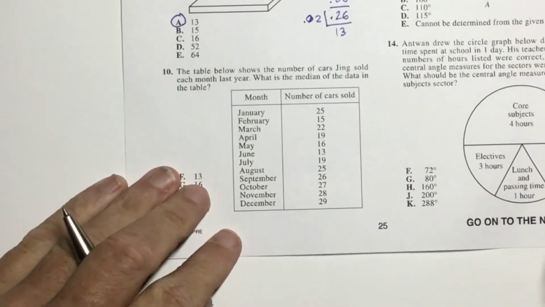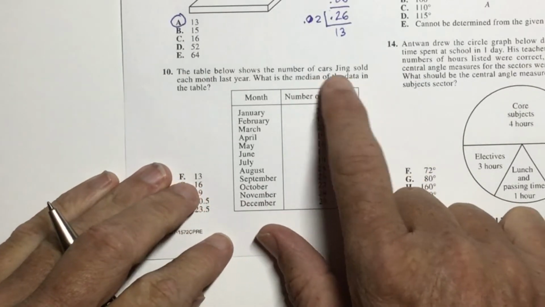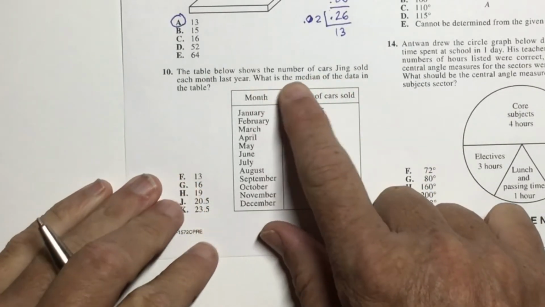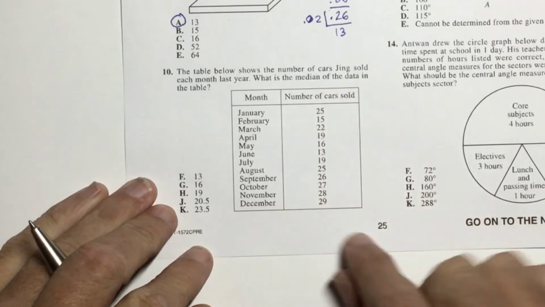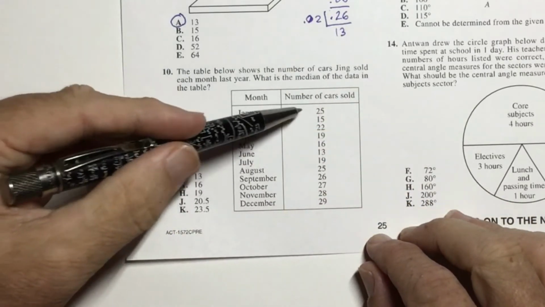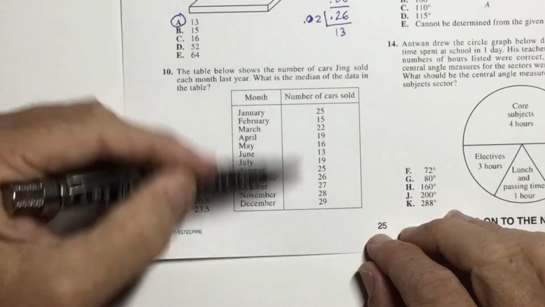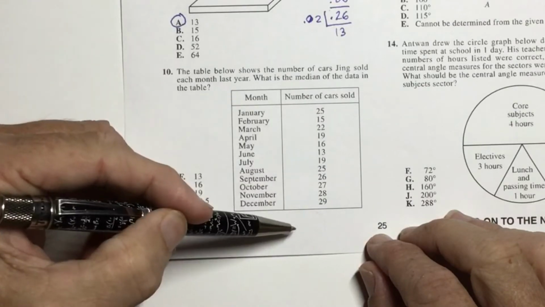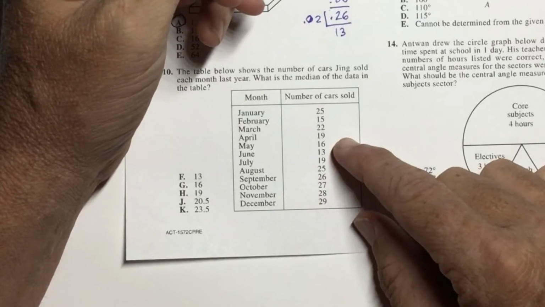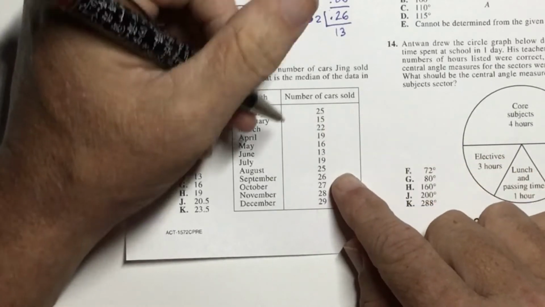The table below shows the number of cars Jing sold each month last year. What is the median of the data in the table? All right. Median is the middle number in a string of terms, values. So the first thing you're going to want to do is rewrite these in ascending order.